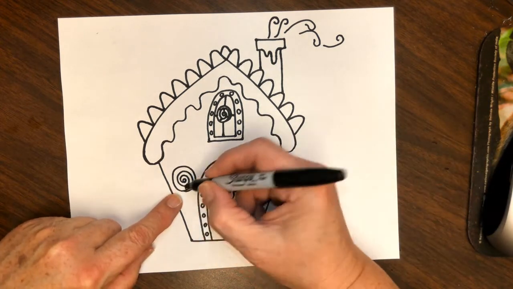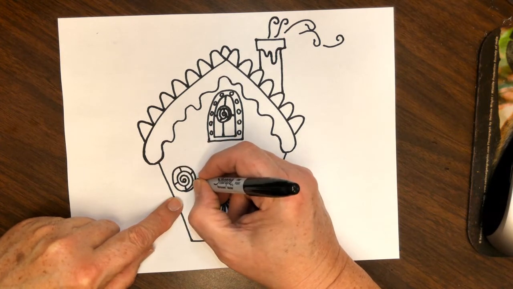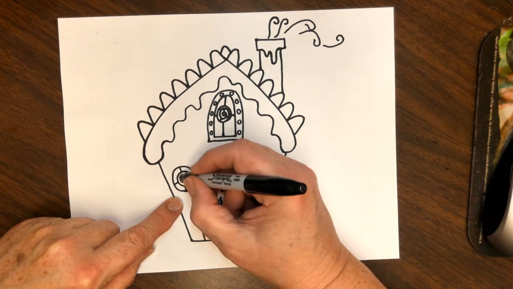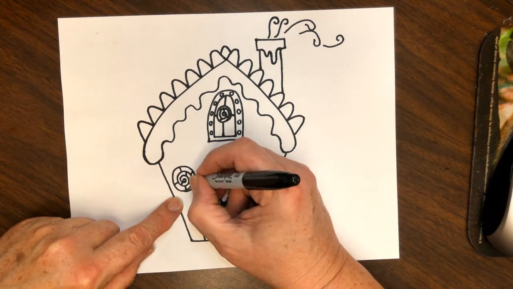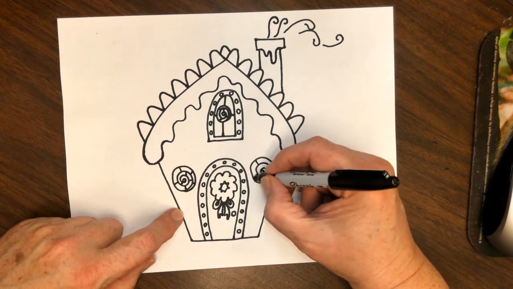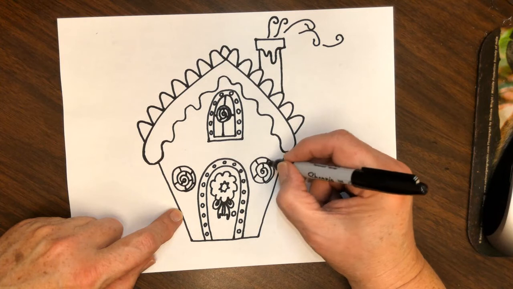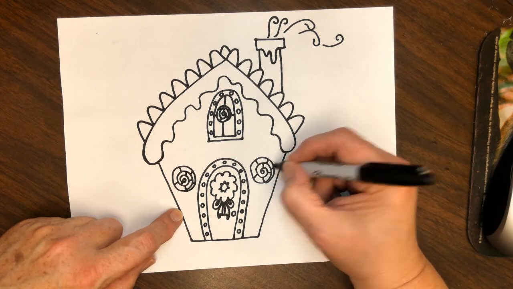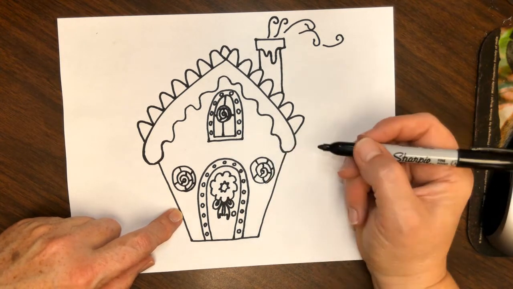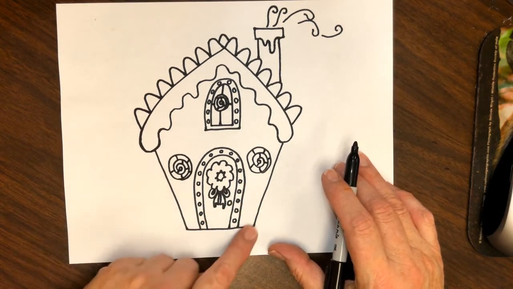And then let's do our little lines coming out like this. And that'll make us some good little sections that we can color all kinds of different colors, orange and blue and yellow and pink, whatever we want to put in there. Okay, one more like that. Looks good.